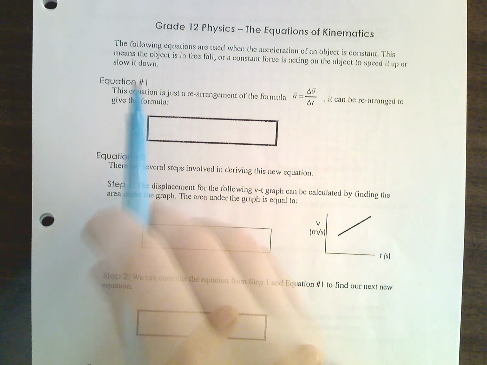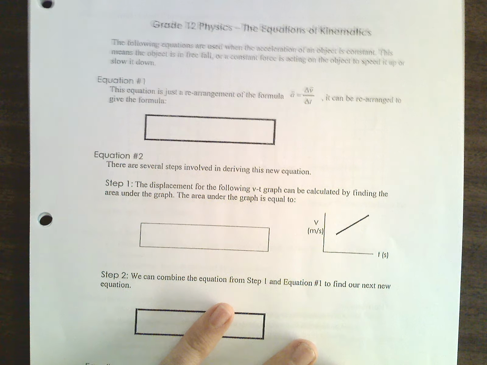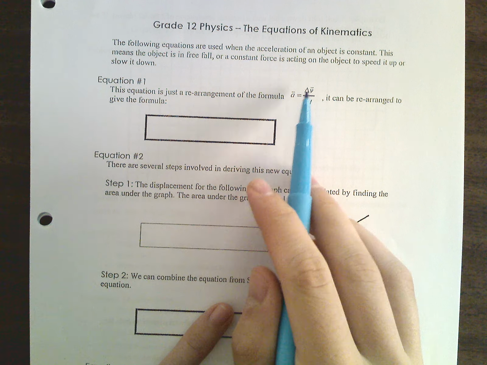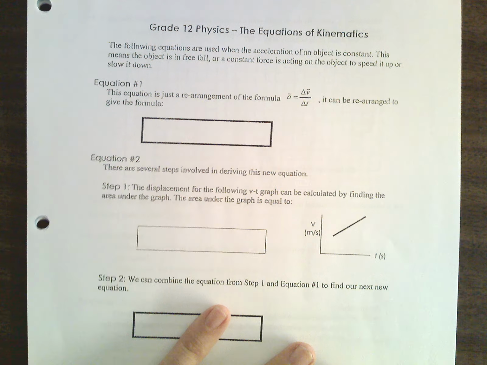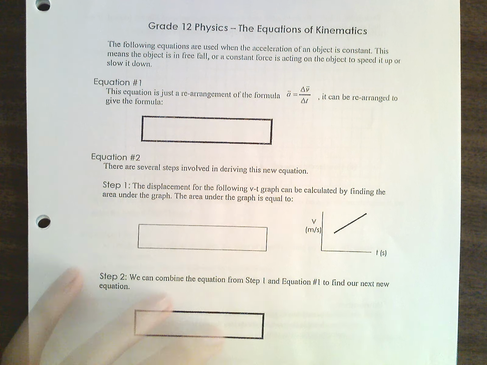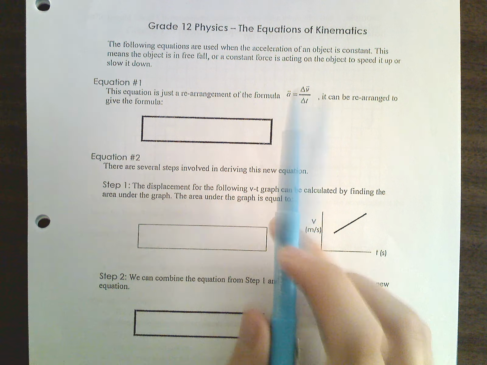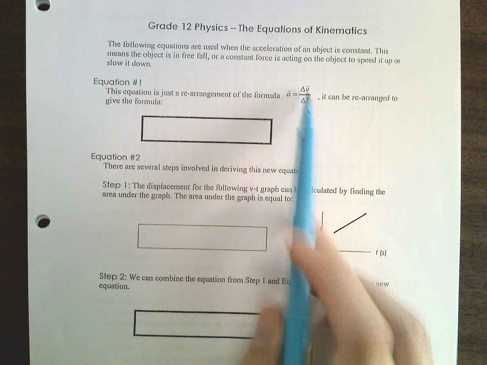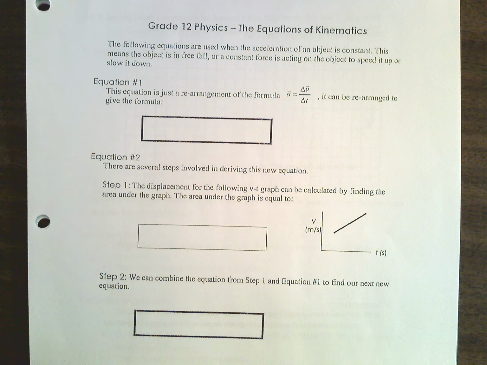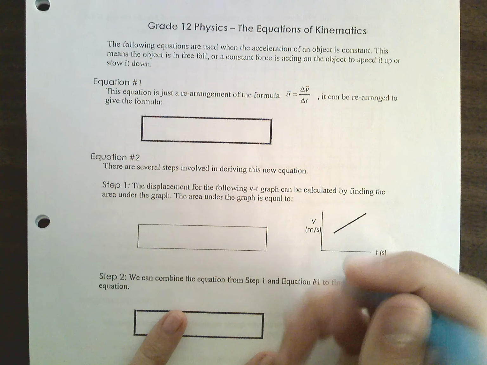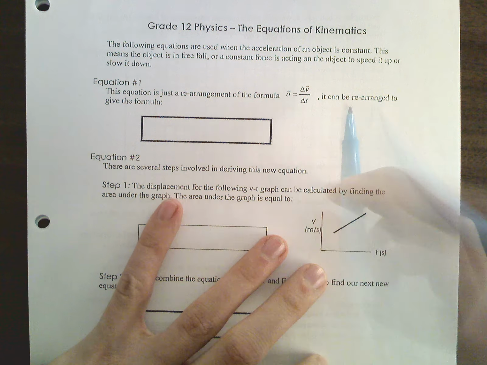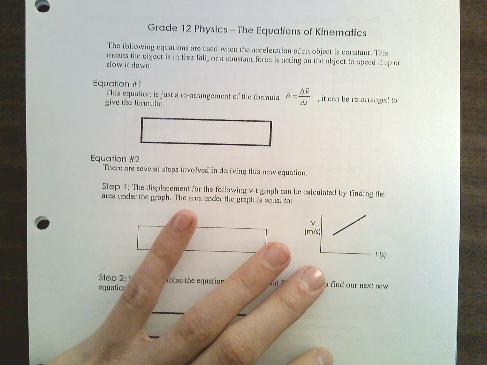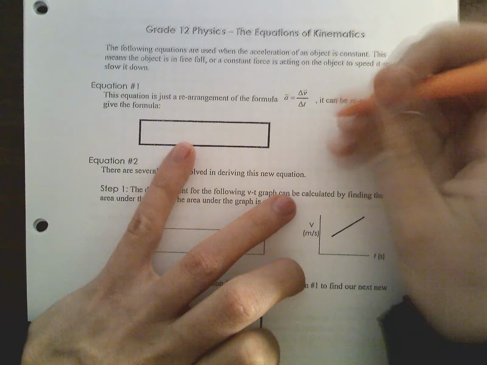So, equation number one. This equation is just a rearrangement of the formula a equals delta v over delta t. This is just our straight up first formula that we learned, or one of the first formulas that we learned when we were in grade 10. Acceleration is equal to the change in velocity divided by the change in time. It can be rearranged to give you the following formula.